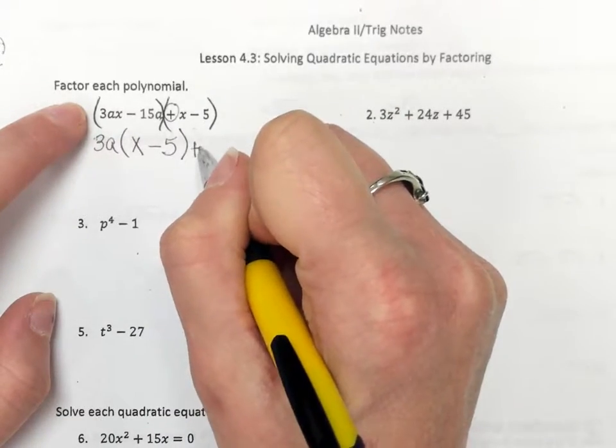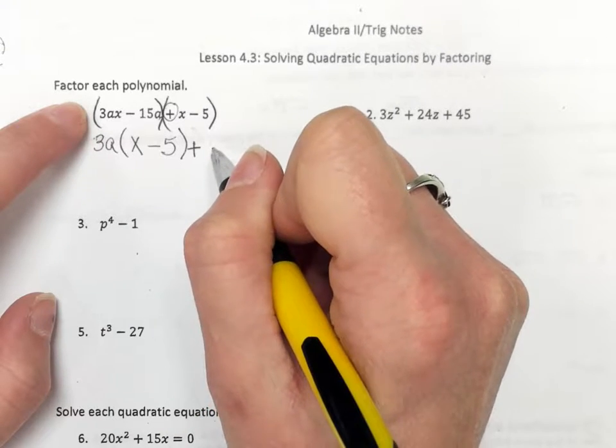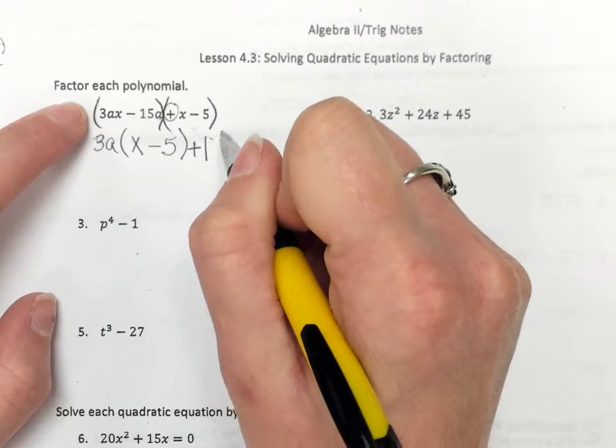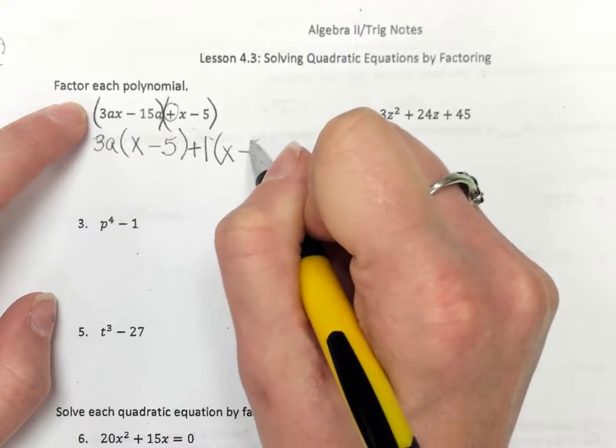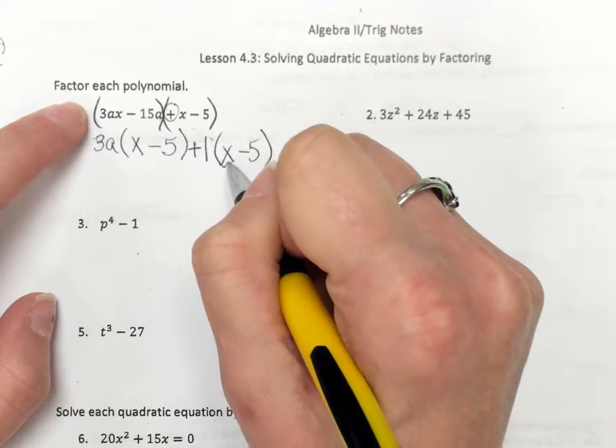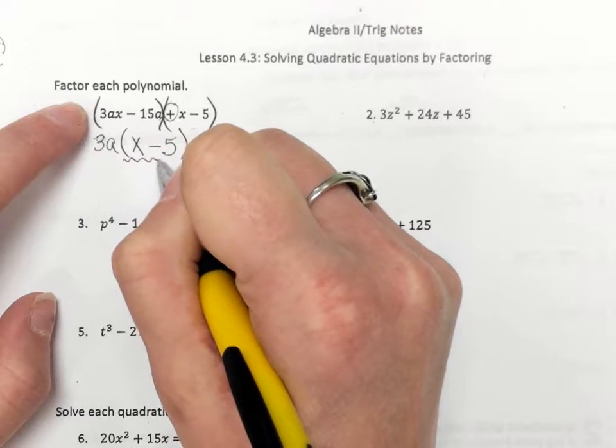What is x and negative 5? What's the only thing they have in common? They have a 1 in common, okay? And that doesn't change anything. And these 2 have always got to be the same, and they are, right?